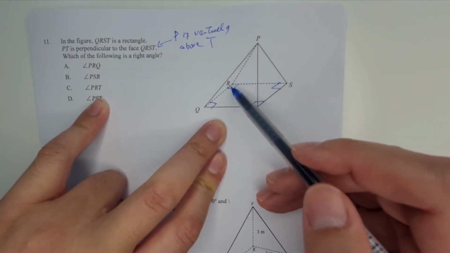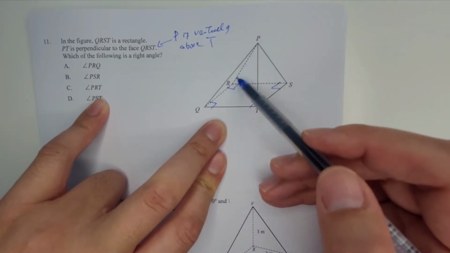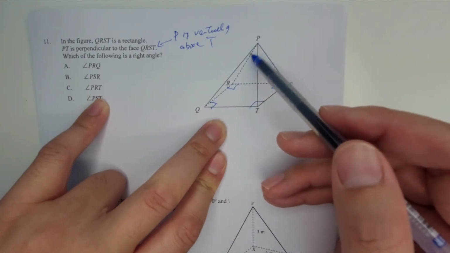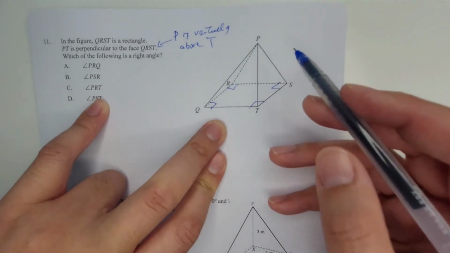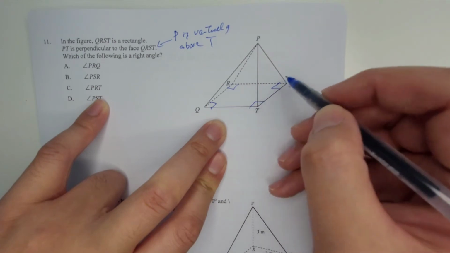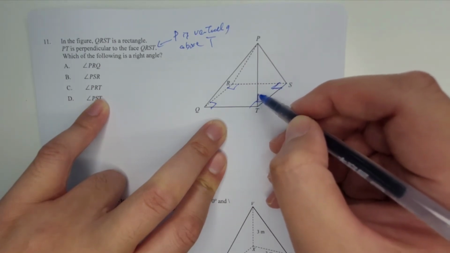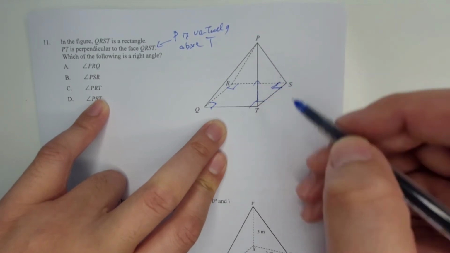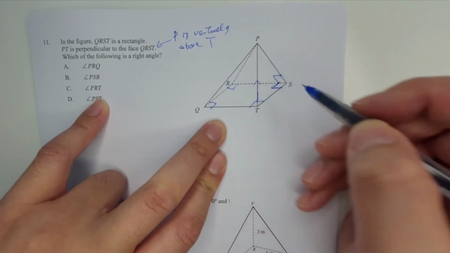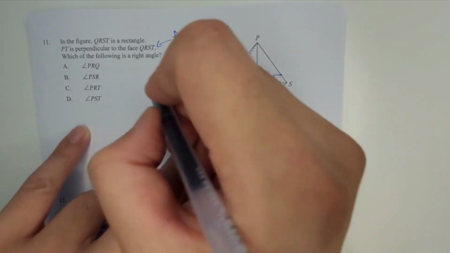PRQ is not a right angle, okay, because there's a triangle, that is the acute one. So B is the answer. Why? Because this forms the right angle and T can move up to P, so by three perpendicular theorem it is also right angle, okay. So the answer is B.